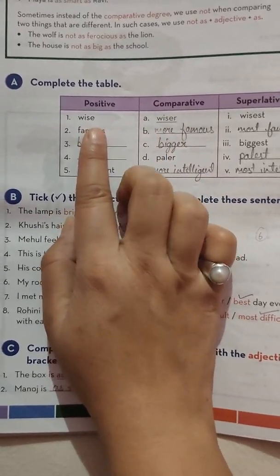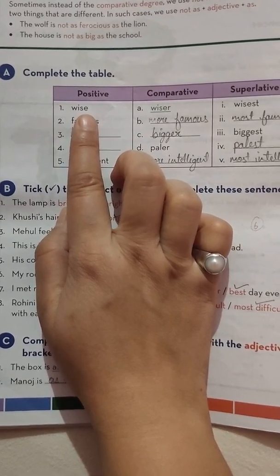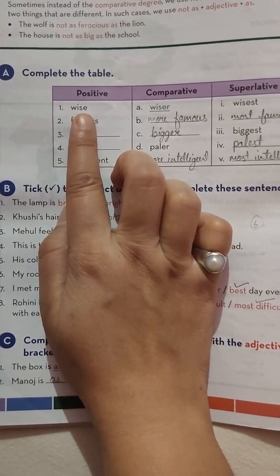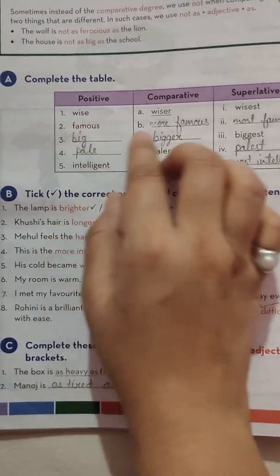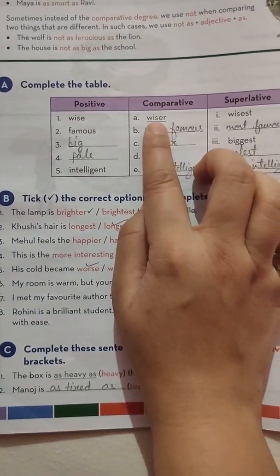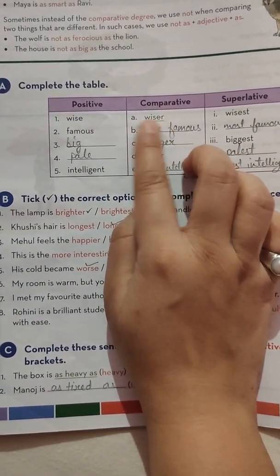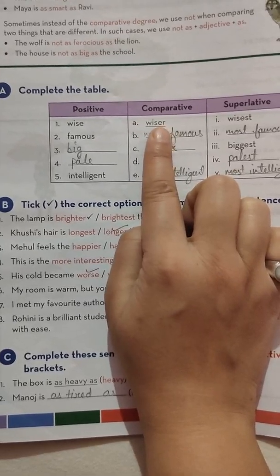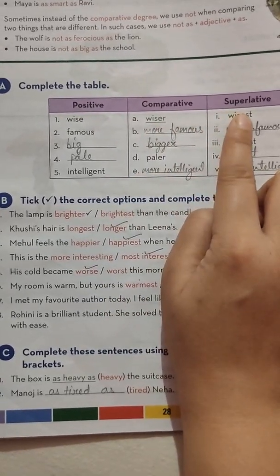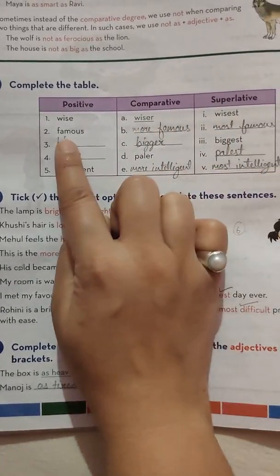For example, first word is wise. Wise is the positive degree. Now we have to give the comparative degree. So we have written wiser. The comparative degree of wise is wiser. Superlative degree of wise is wisest.